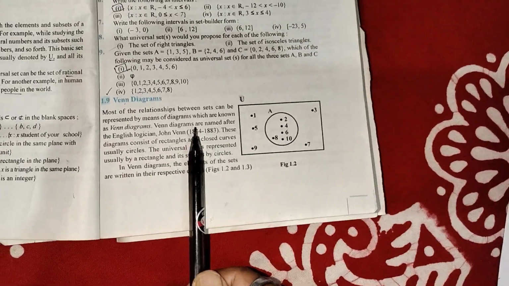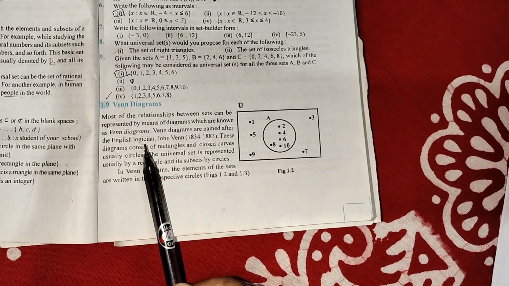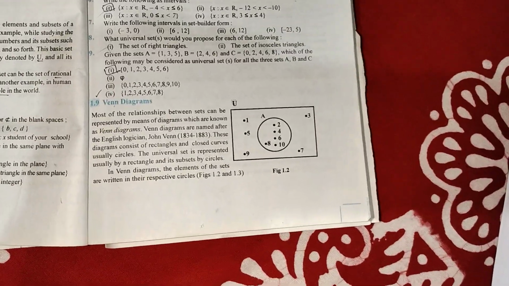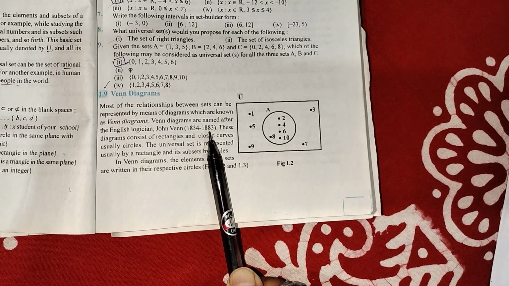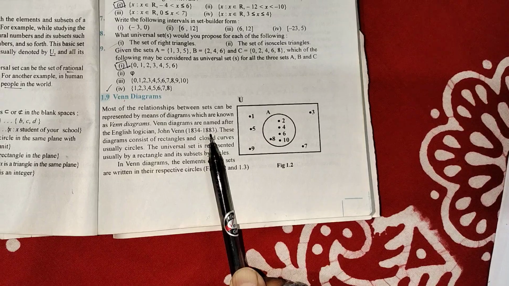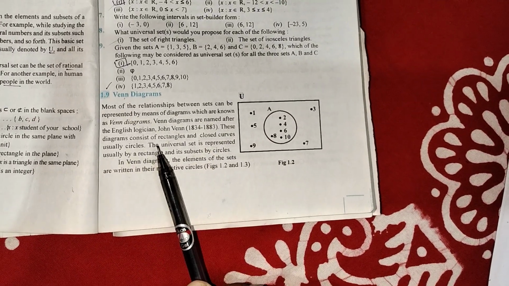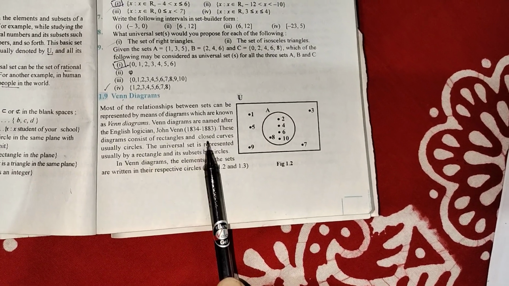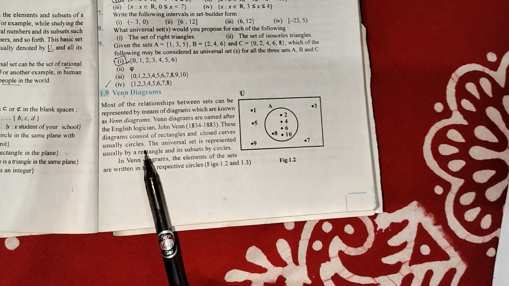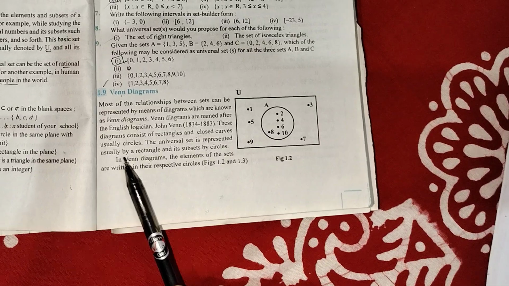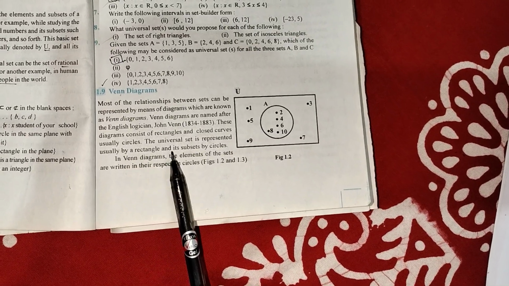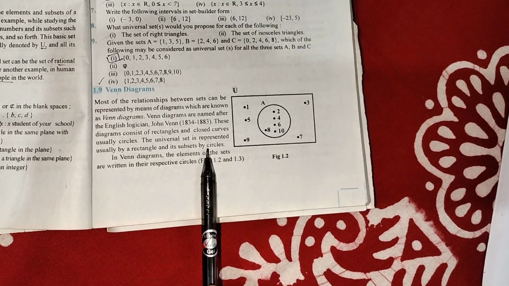Venn diagrams are named after the English logician John Venn, 1834 to 1888. These diagrams consist of rectangles and closed curves, usually circles. The universal set is usually represented by a rectangle and its subsets by circles.